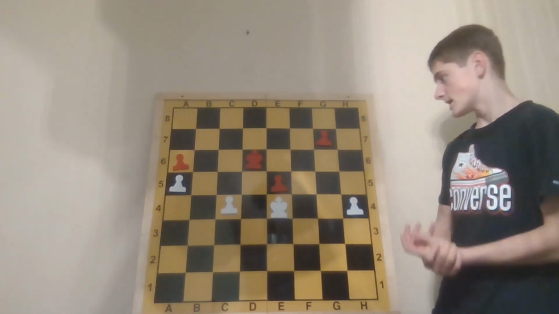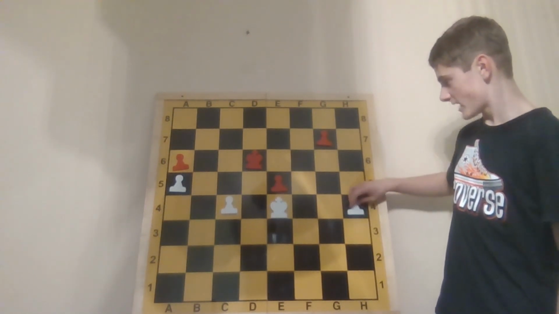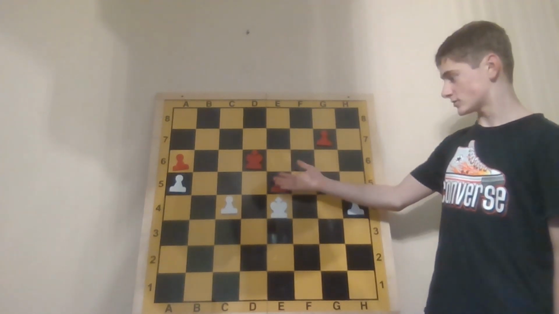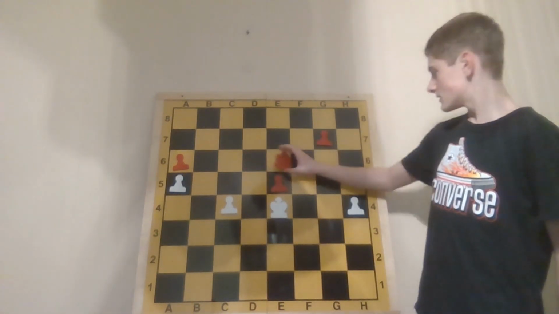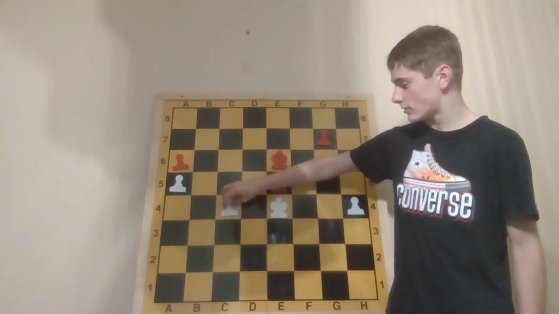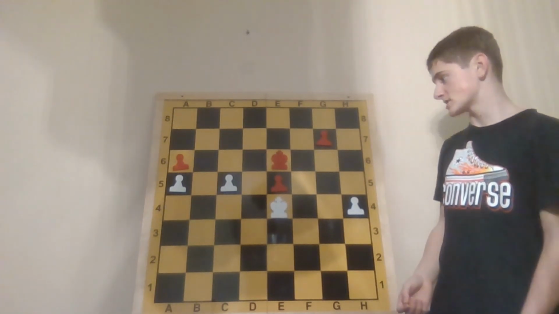So here, after pawn h4, the only move for the black king to still defend his pawn on e5 is to move to e6. And here white just starts moving the c-pawn, now on c5, and so on and so on. So they win in this position.